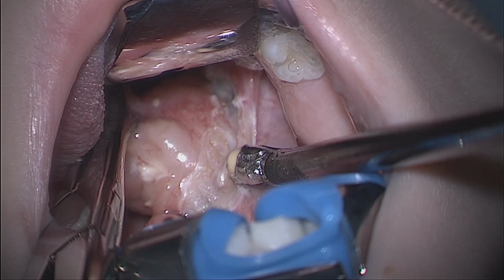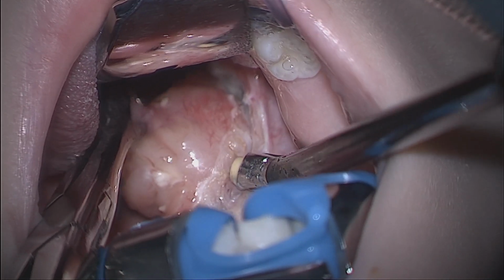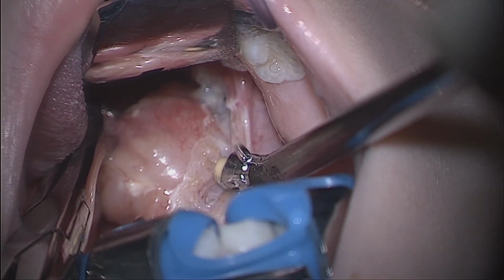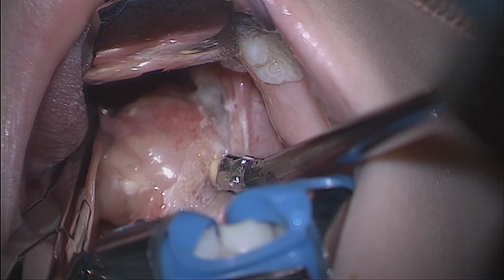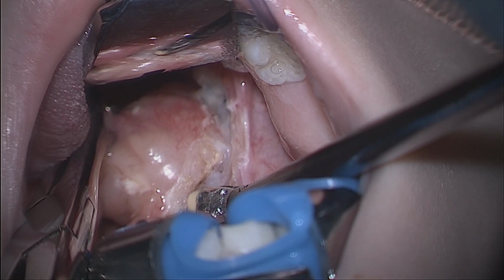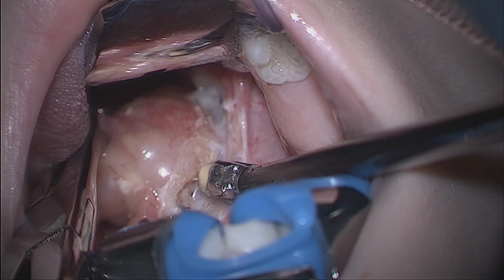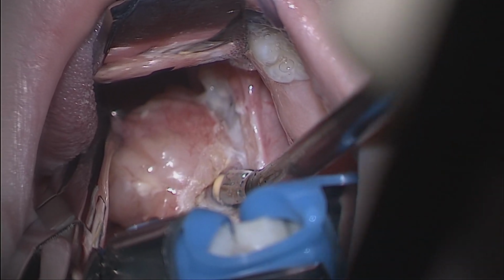In children, I prefer to use lower power settings, often using 5 watts for the coblator. This is in order to reduce the thermal injury and thus pain associated with the procedure. In addition, I use the coblation function sparingly.